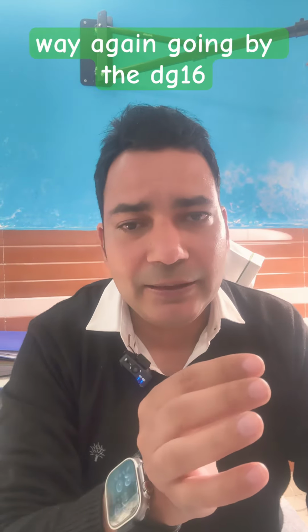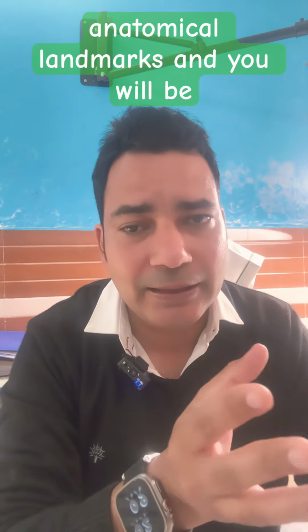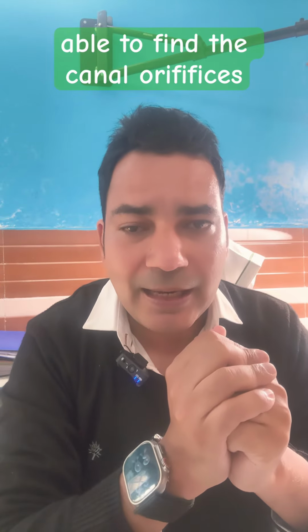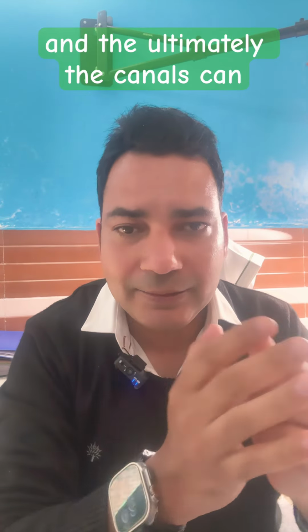In this way, again going with the DG16 probe, you will be able to find a pulse point at those anatomical landmarks, and you will be able to find the canal orifices, and ultimately the canals can be prepared.